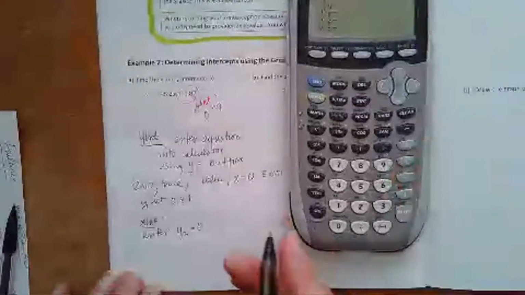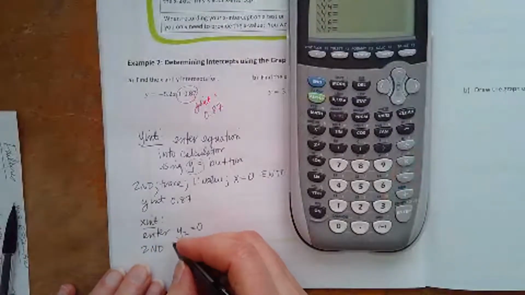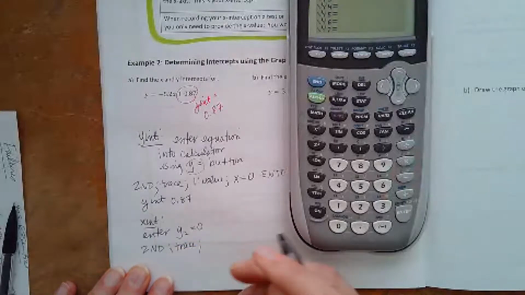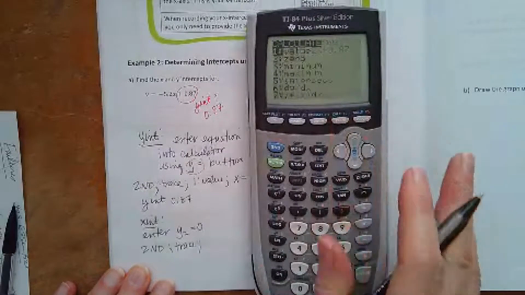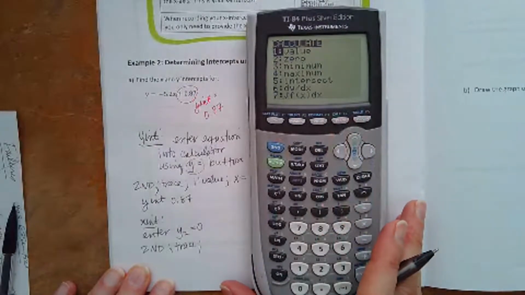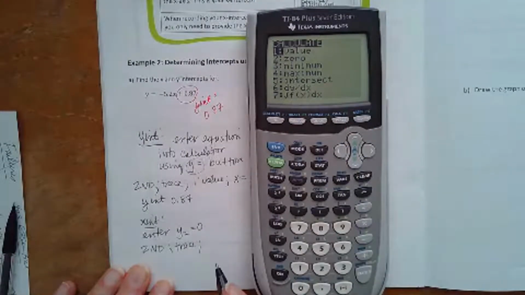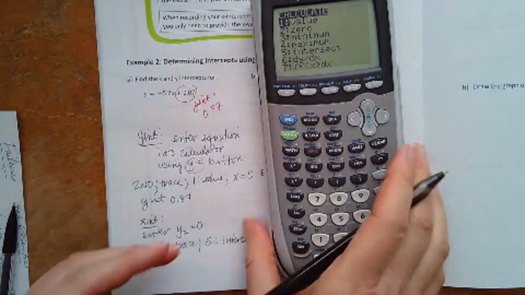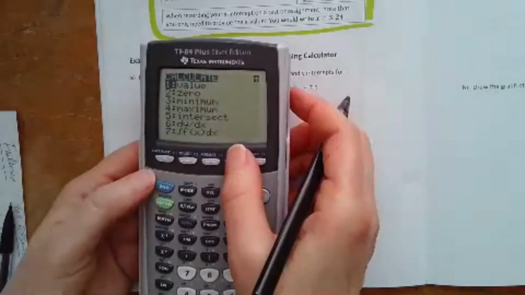Then I'm going to use second trace again. I'm going to go second trace, and I'm going to choose option 5, intersect.